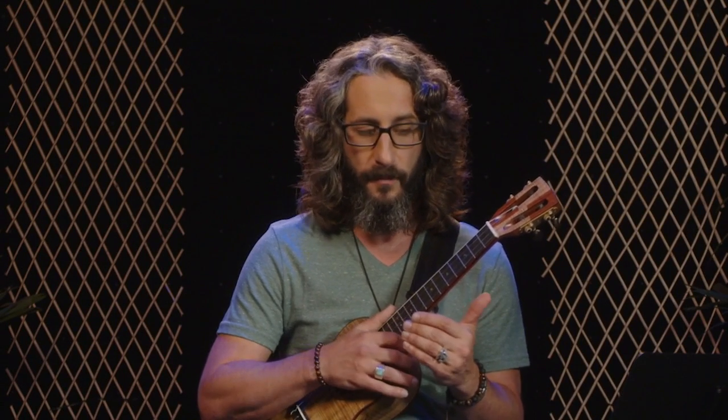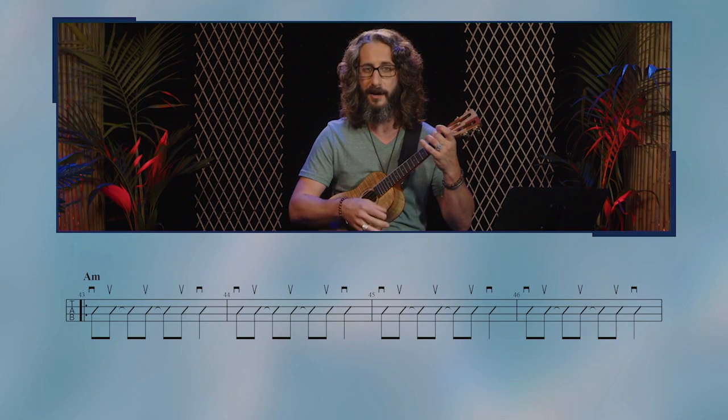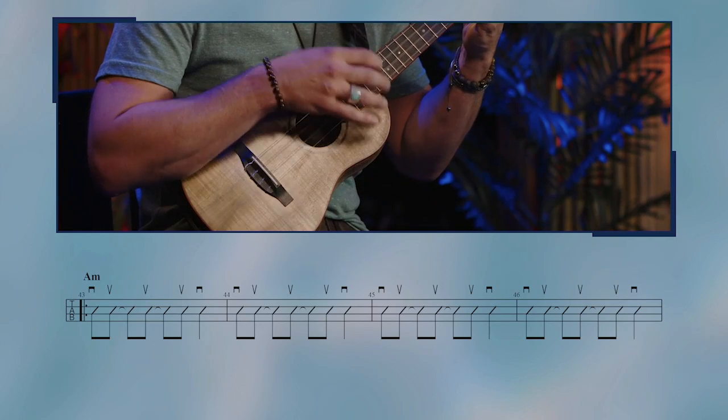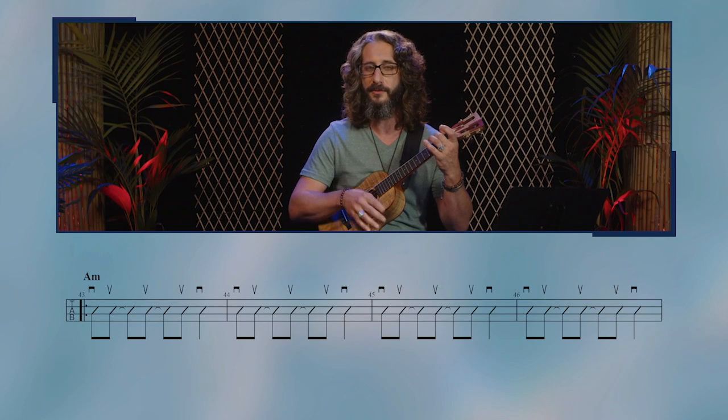The strum pattern for the A minor blues is a little tricky. We're going to use 3 upstrokes in a row. Down, up, up, up, down. One more time. Down, up, up, up, down. 1 and 2 and 3 and 4.